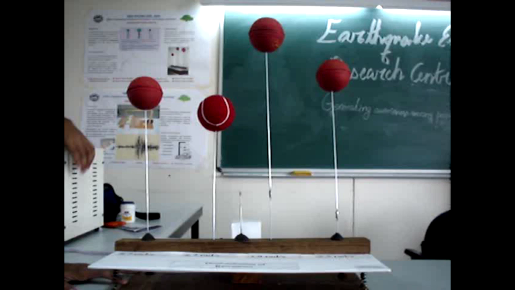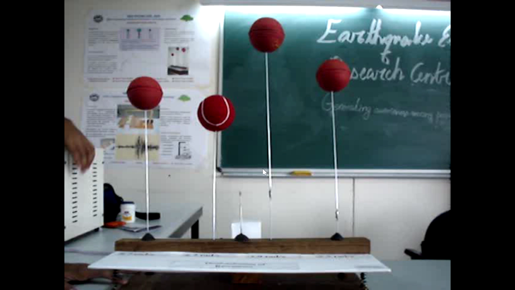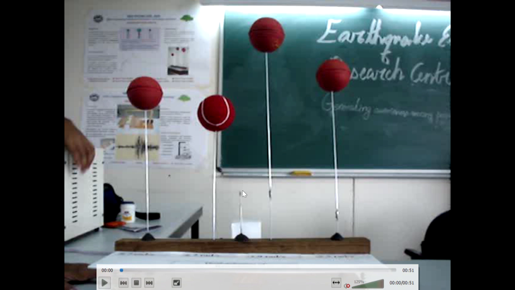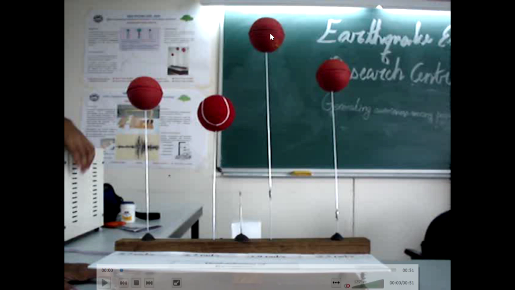If we look at this small experiment, in this one there are 4 oscillators, 4 idealized single degree of freedom systems, or we can call them 4 buildings. From the left side the third building is the tallest building, and then on the right there are lesser ones.